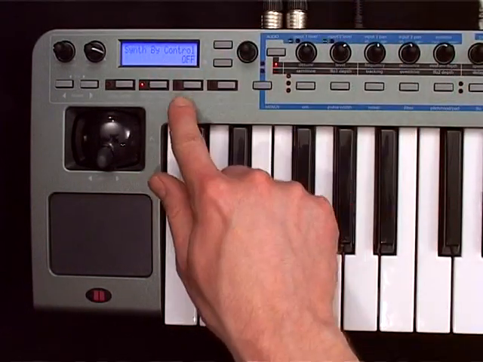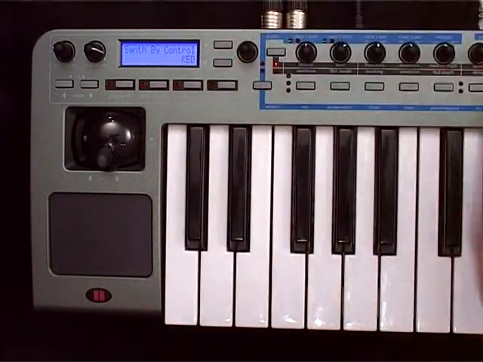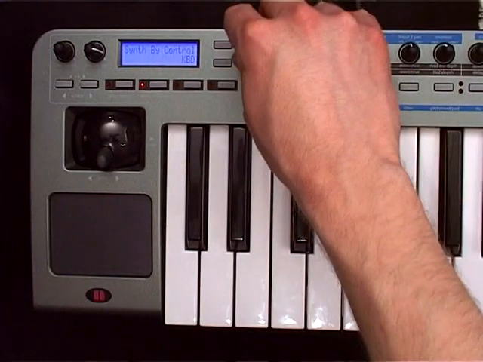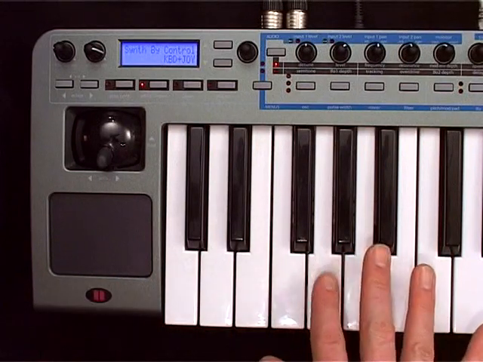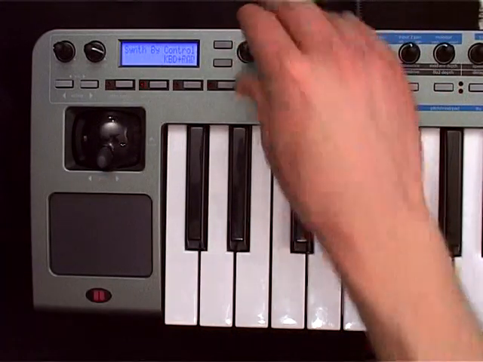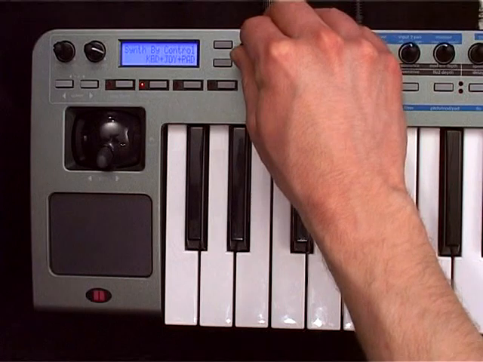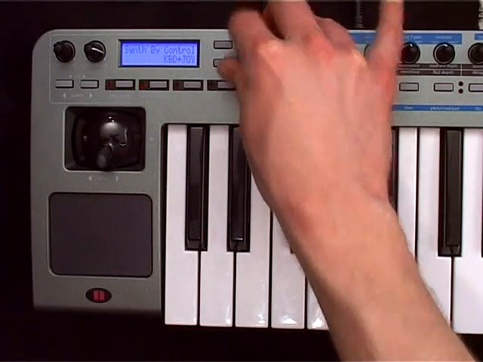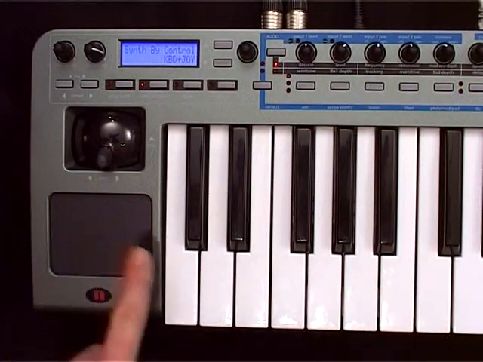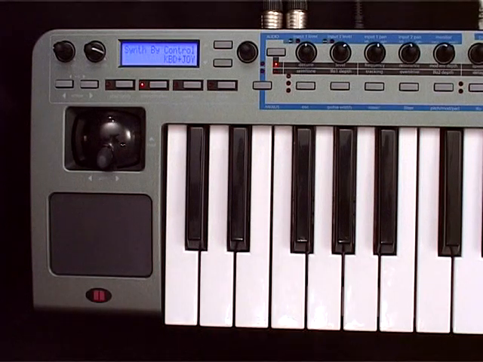Now if this is set to off, set it to keyboard so you can play the synth with the keys, or keyboard and joystick so you can play the synth with the keys and the joystick, or the keyboard and touchpad, or all three. I'm going to set it to keyboard and joystick because I want to use my touchpad to control some effects within my MIDI template.